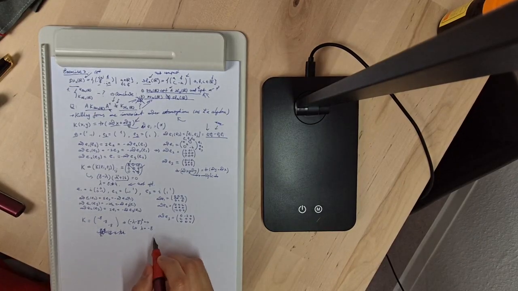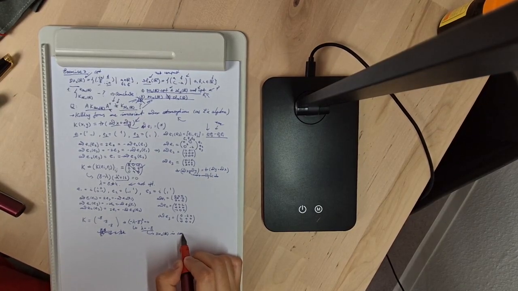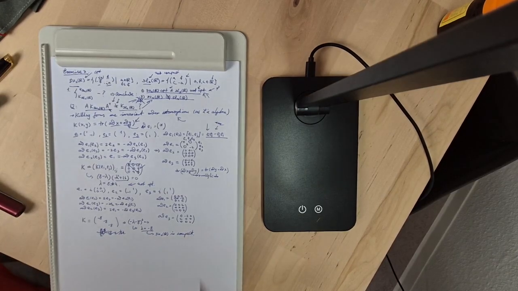So what we got is only negative eigenvalues, which means su2R is compact. Okay.